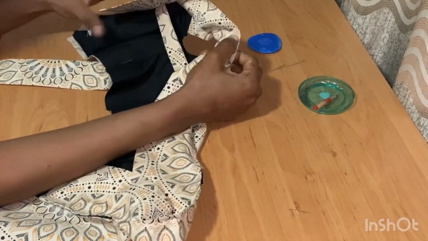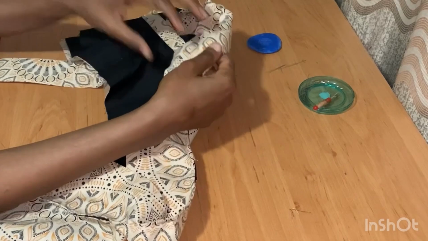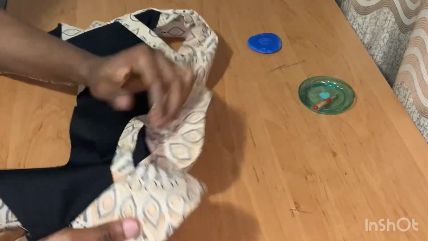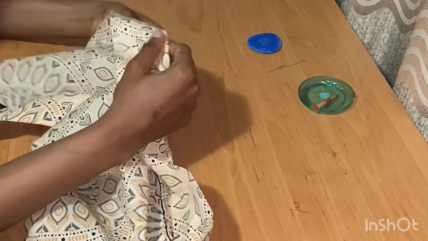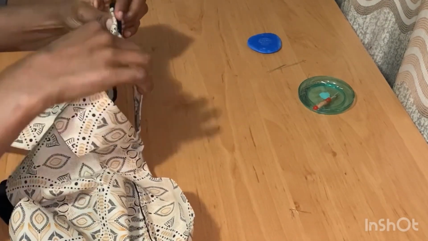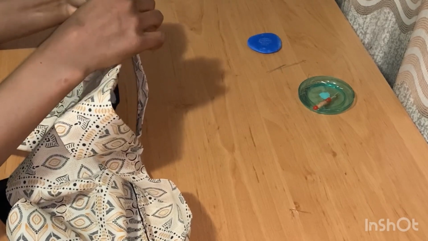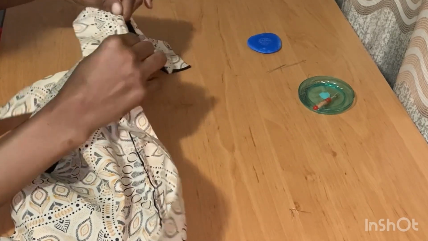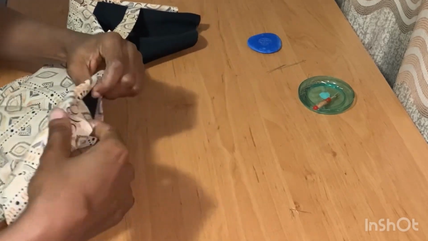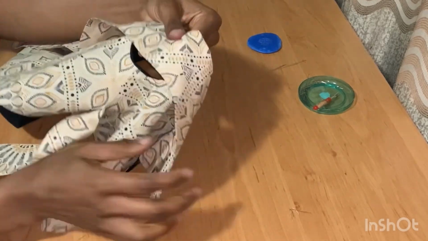You are going to flip it over and give it a good press. So you flip it over, you give it a good press, and you can also tack it.